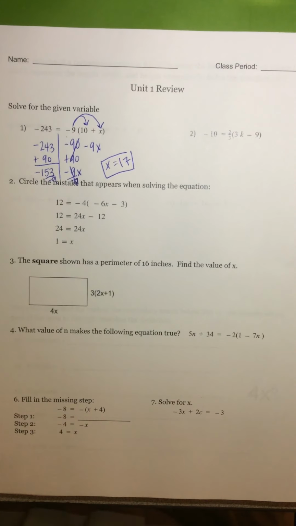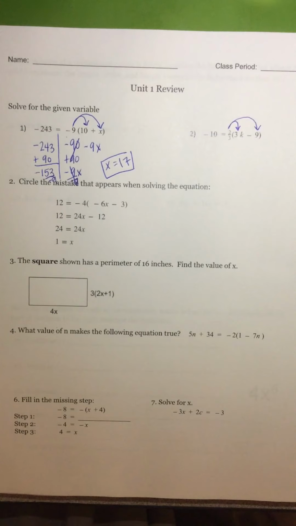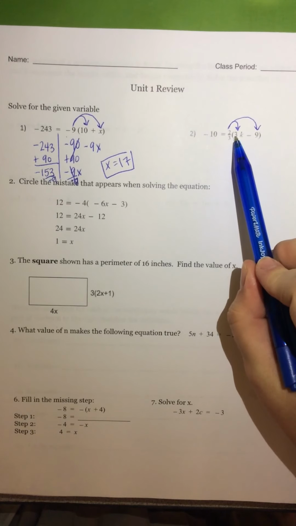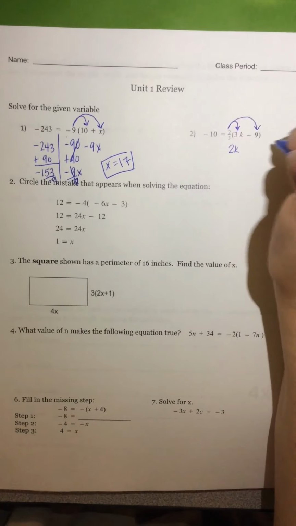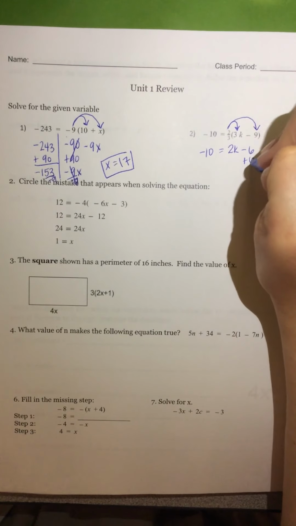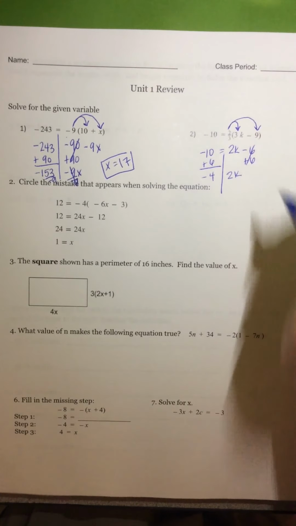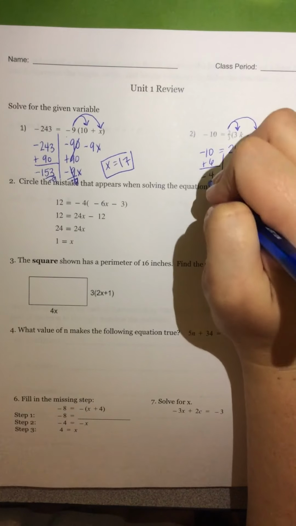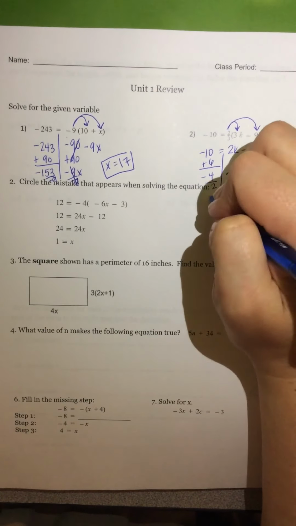Okay, my next one, I've got to distribute again, except this time I'm going to distribute a fraction. When you're distributing a fraction, remember you can put that into your digital calculator on your ClassLink. You've got 2/3 times 3, so 2 times 3 is 6, divided by 3 is 2, minus 9. 2 times 9 is 18, divided by 3 is 6, and it's a negative, so negative 6. Okay, now I'm going to move everything away from my k, so I'm going to add 6. That gives me negative 4, 2k. Then I divide by 2, and I get negative 2 equals k. So there's just your basic solving for an equation.